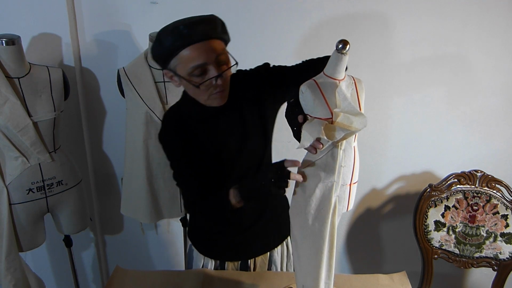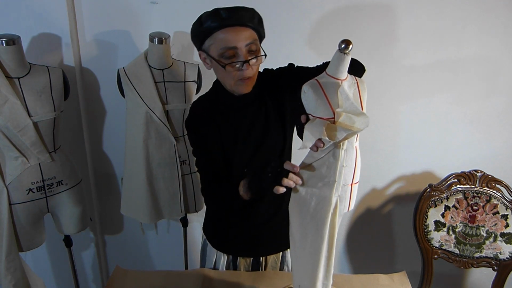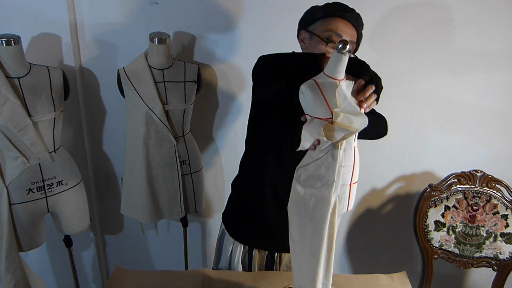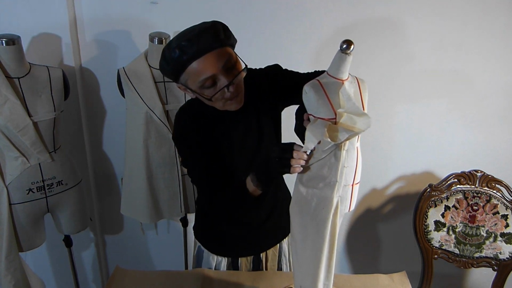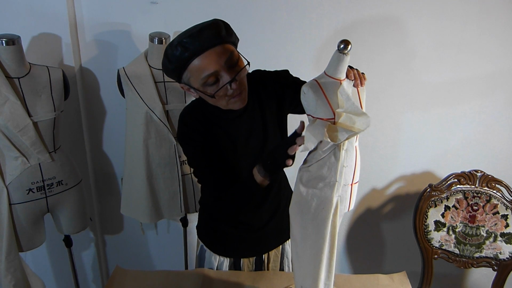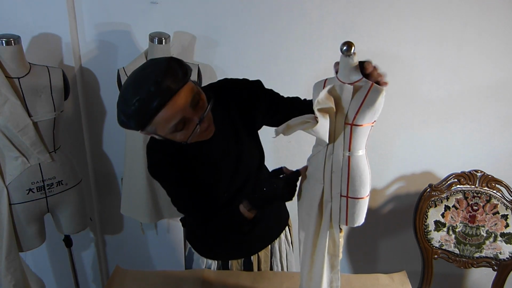So we want to keep this nice silhouette here. And so we move the pleat here.